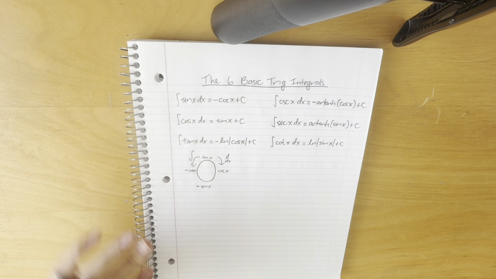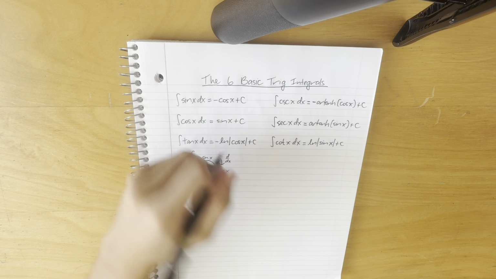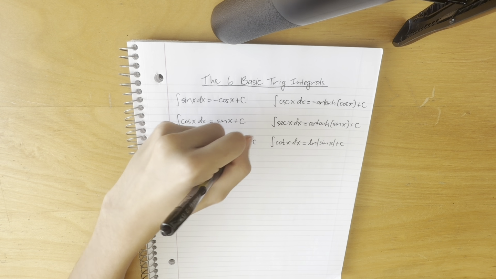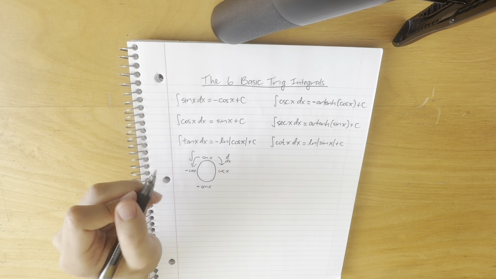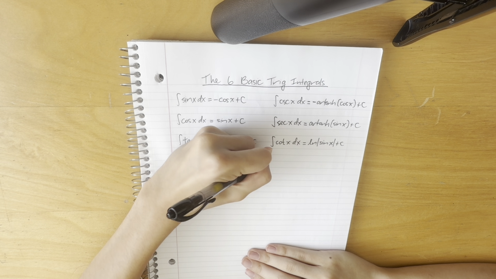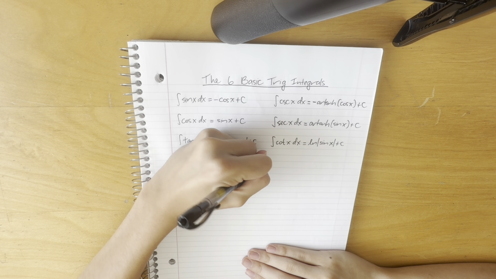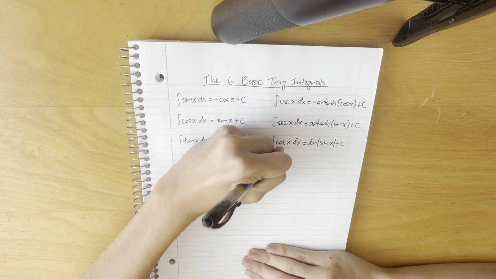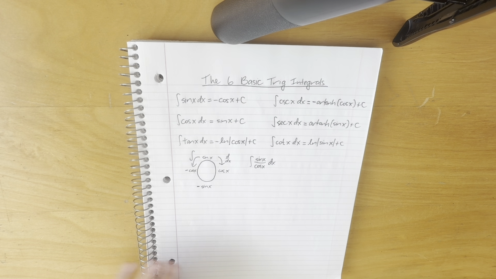Now, for tangent. Tangent is expressed as sine over cosine. Let's prove that this antiderivative is true by rewriting tangent as sine over cosine. So we have the integral of sine of x over cosine of x dx. And this is just going to require simple u substitution.